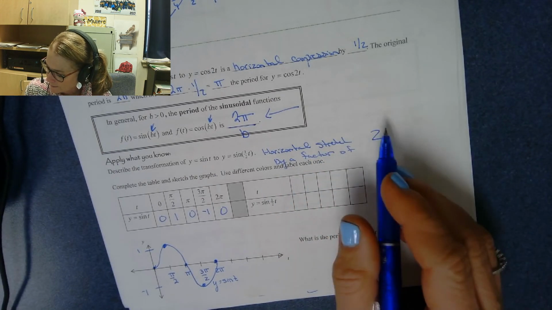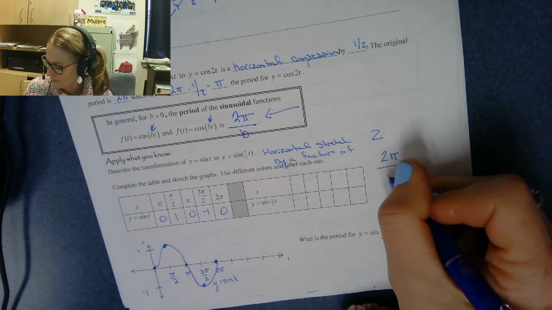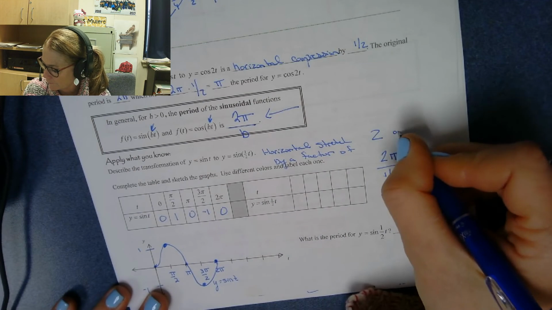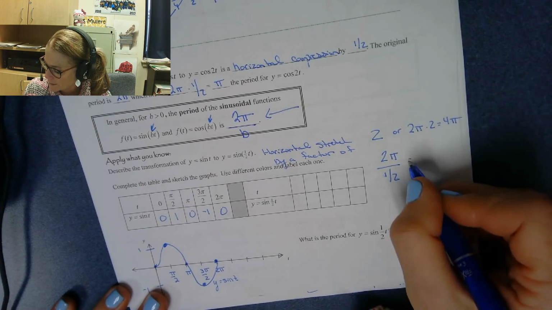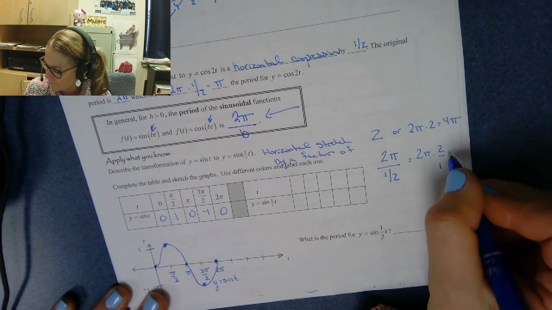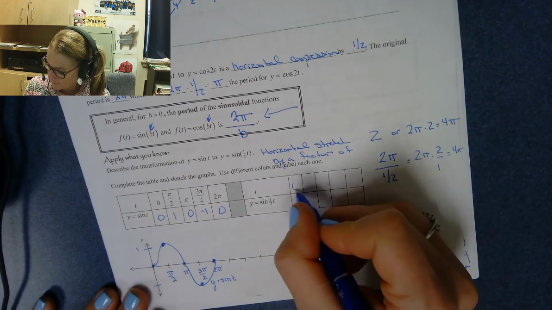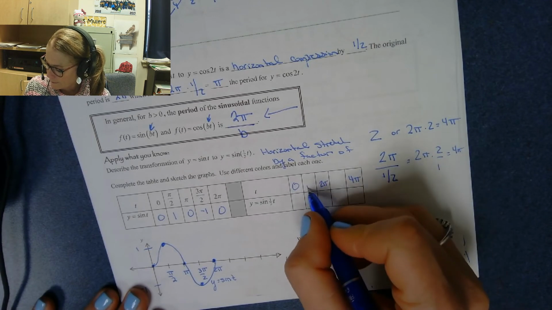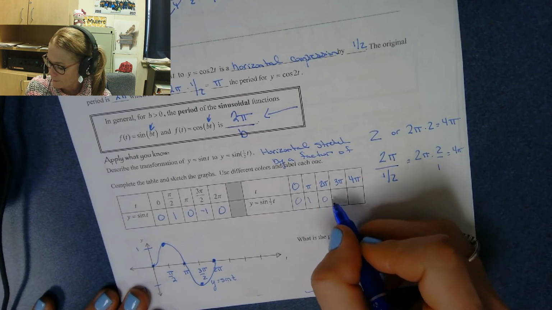Okay, so that means 2 pi is going to be divided by B, but basically you can think of it as 2 pi times 2. Our period here is 4 pi, which is the same as 2 pi times 2 over 1, 4 pi. All right, so 0, 4 pi, 2 pi, so that's just pi, and that's just 3 pi. 0 up, 0 down, 0 is how sine fluctuates.